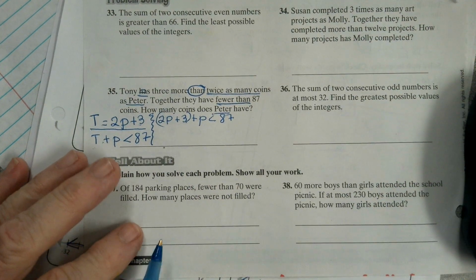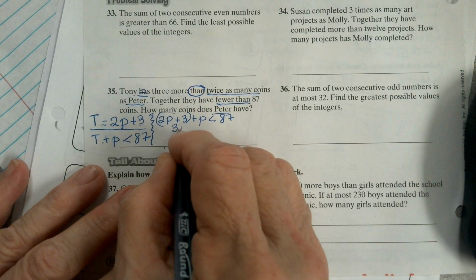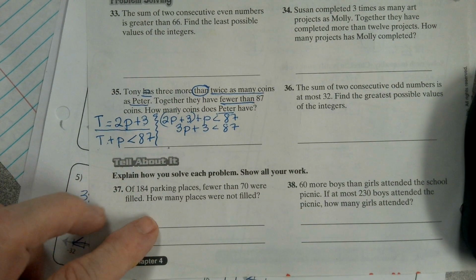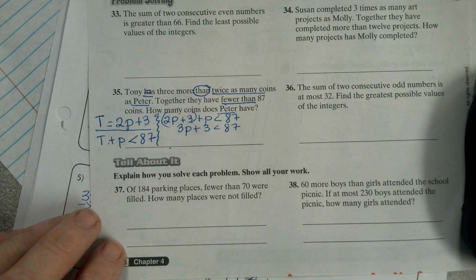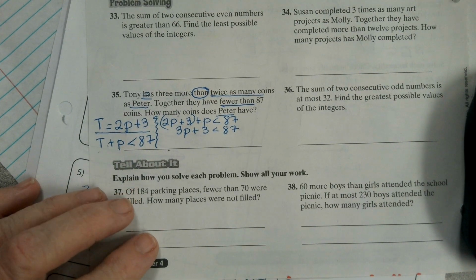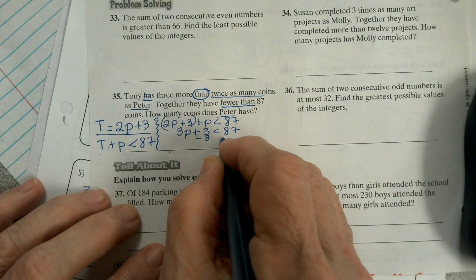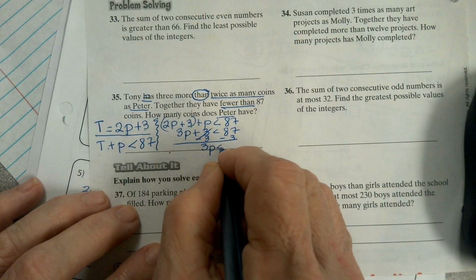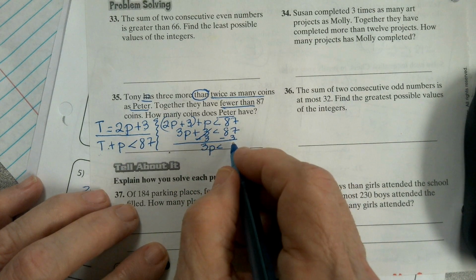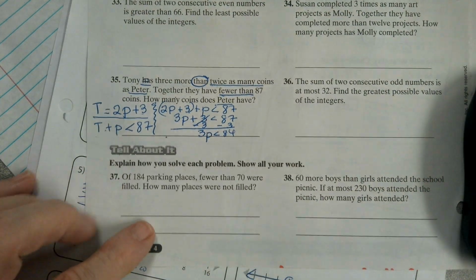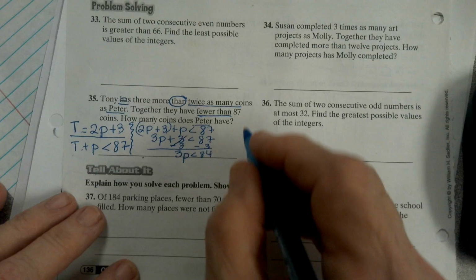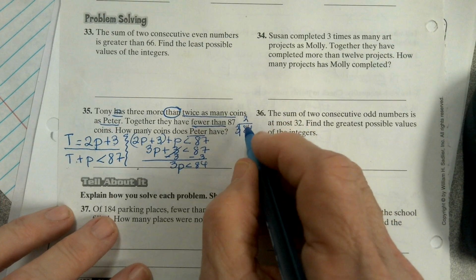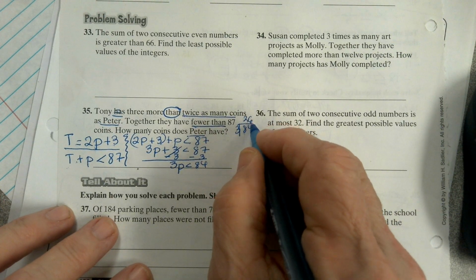So how many p's do I have altogether? 3p plus that 3 left over is less than 87. What do I have to do with the 3? Again, if you can't write tiny, tiny, tiny, then you need a lined sheet of paper. So minus 3, minus 3. So 3p is less than 84. Okay. How do I get rid of that 3? So 84 divided by 3 is going to be 2... Is it 26? Okay, I believe you.